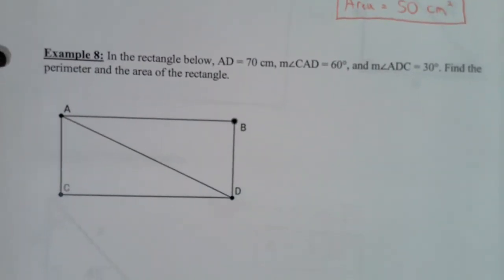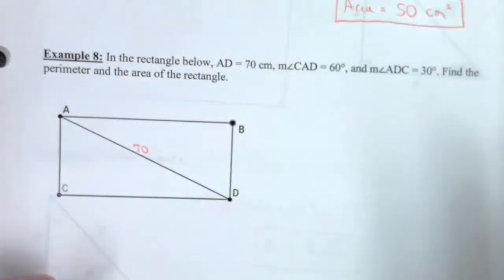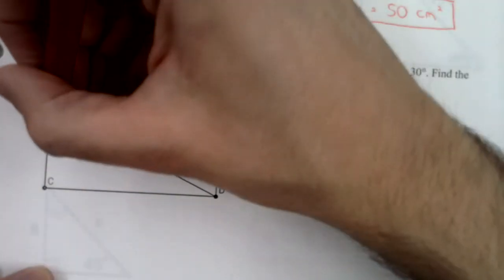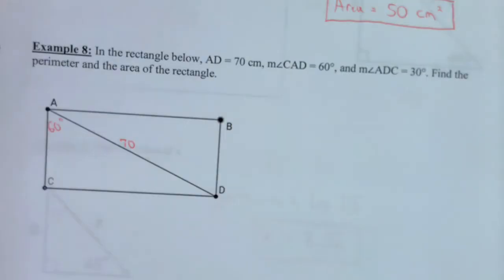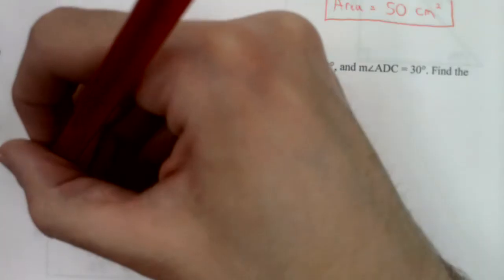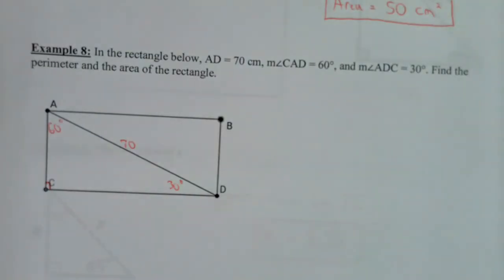One more problem. In the rectangle below, AD equals 70. We should probably label these as we go. The measure of angle CAD is 60 degrees, which is right here, and the measure of angle ADC is 30 degrees. I mean, it just has to be 90. Find the perimeter and the area of the rectangle.